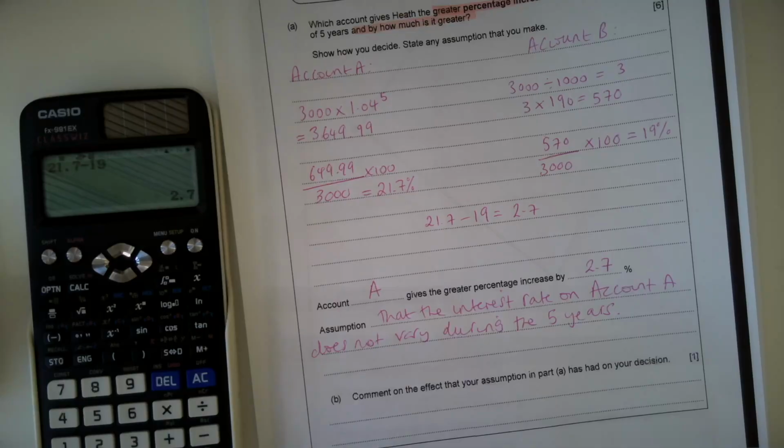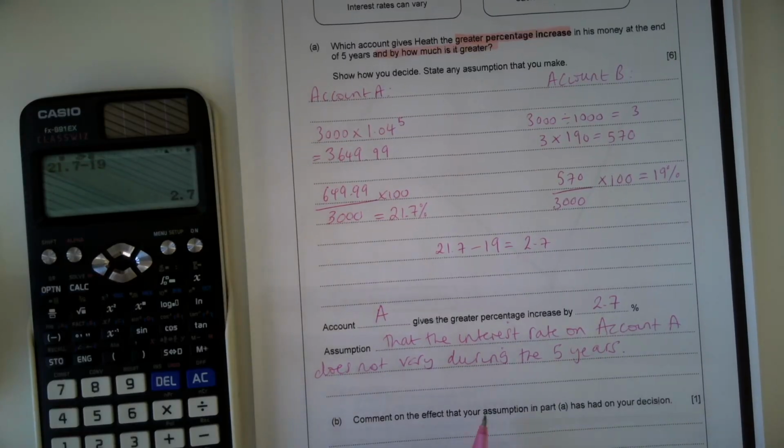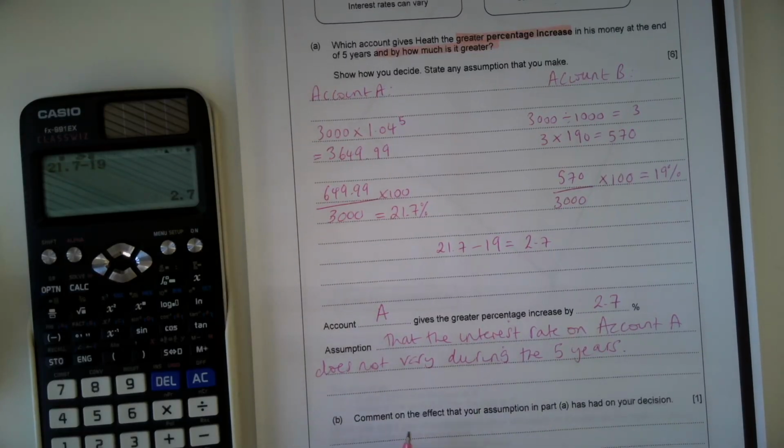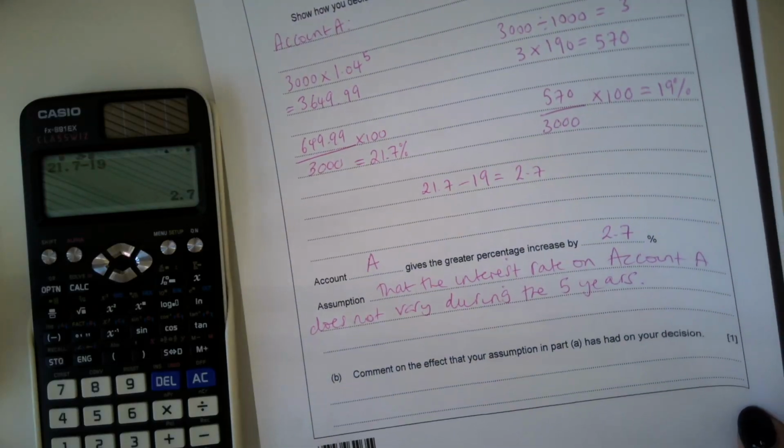Okay, part B. Comment on the effect that your assumption in part A has had on your decision. Okay, so the effect it's had is that actually, if the interest rate does vary, but the interest rate's higher, then the percentage difference would be higher. But if the interest rate lowers, then the percentage difference could actually lower.